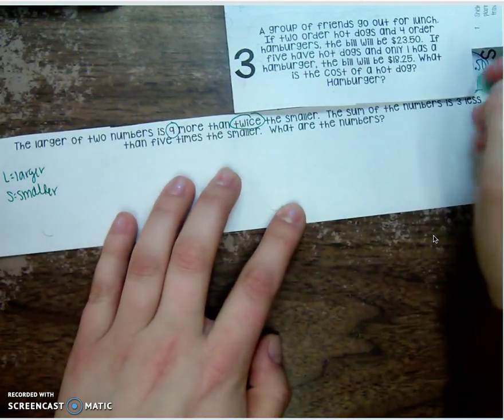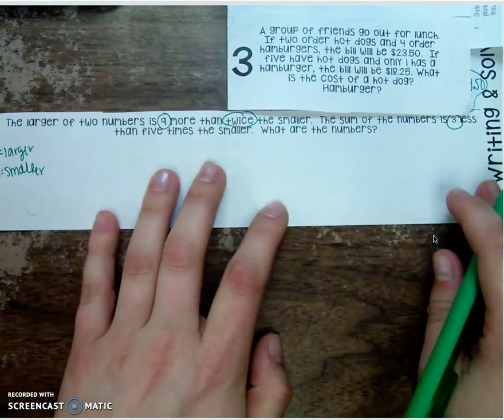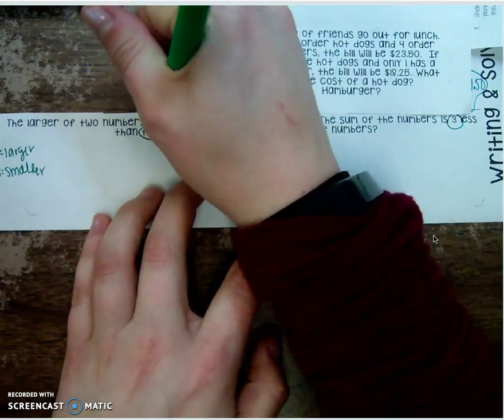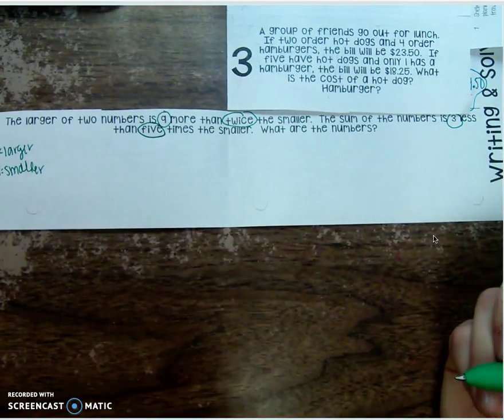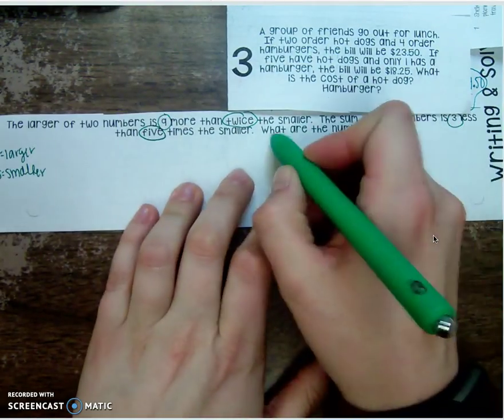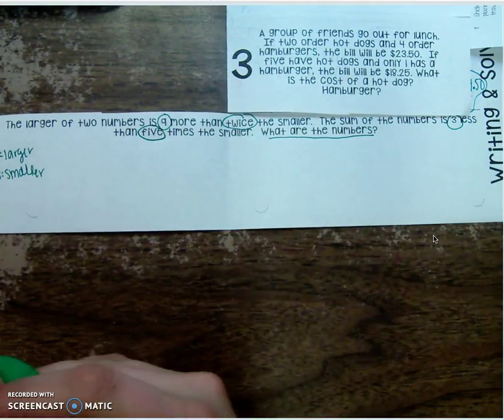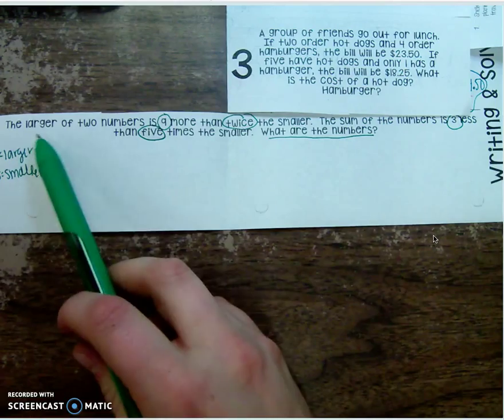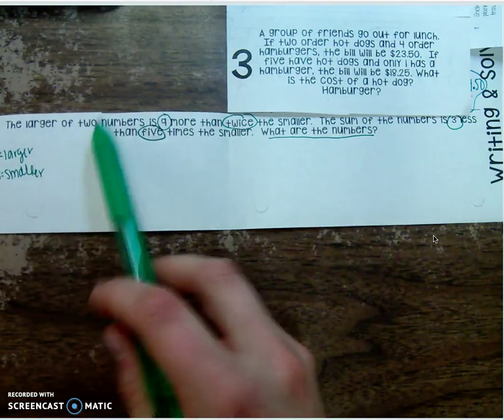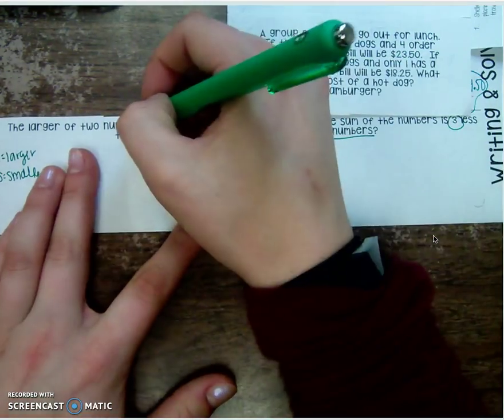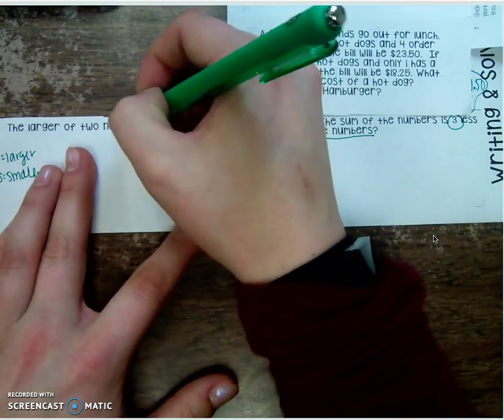And then the sum will be 3 less than 5 times the smaller. What are the numbers? There's our question. I need a larger number and a smaller number. Okay, well, it says the larger of the two numbers is... Oh, so there's our box words. "Is" means equals.